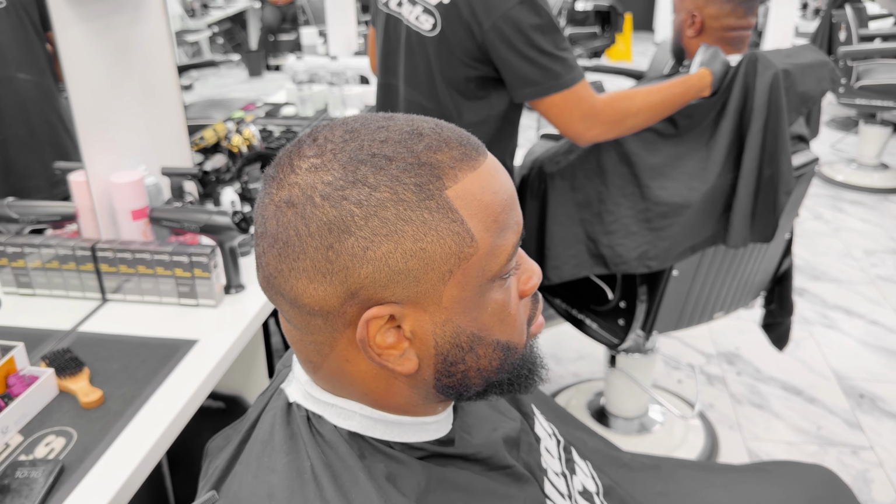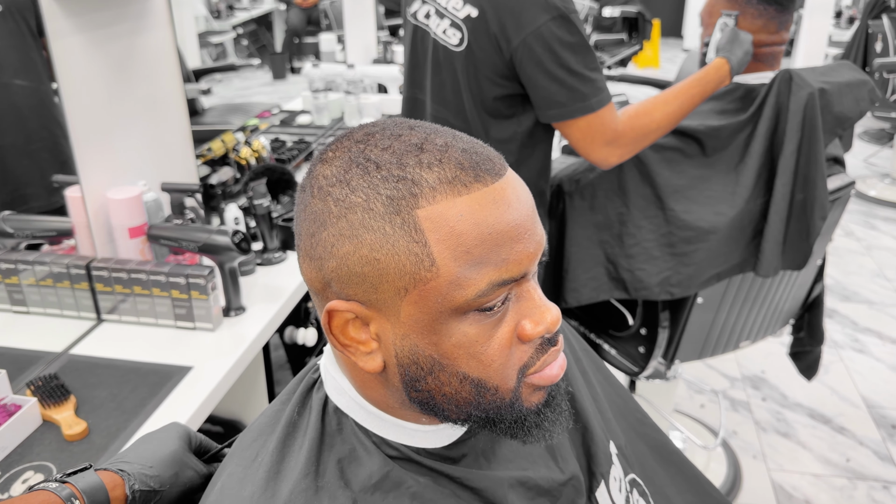Today I'm going to take you through how to do what was traditionally known as a low fade, but now is known as a shadow fade. I call it a shallow fade. Some people call it a hair fade. Whatever you refer to it as, today I'm going to show you how to do this haircut.